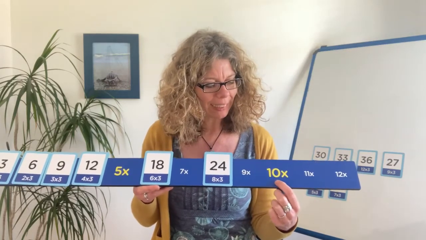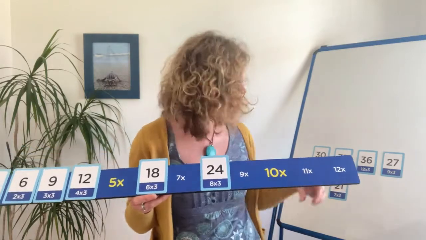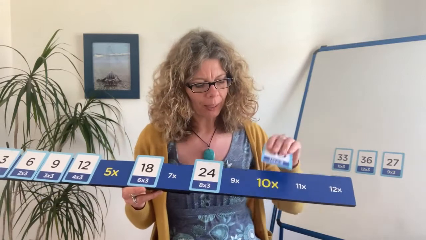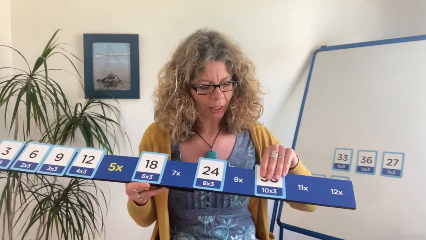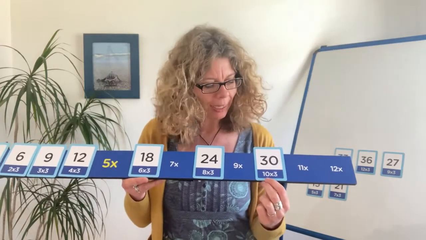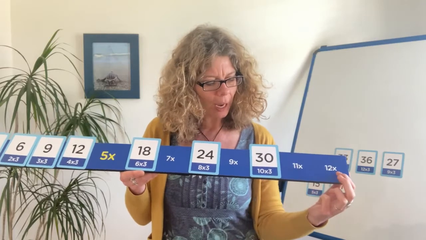So 3 times 10 is 30. So that also means that 10 times 3 is 30. Now that is a really easy fact to remember, isn't it? 3 times 10 and 10 times 3, they are the same. So we'll put that landmark number on there, and now we can use this fact to help us find facts that are nearby that are a little bit trickier at the moment.